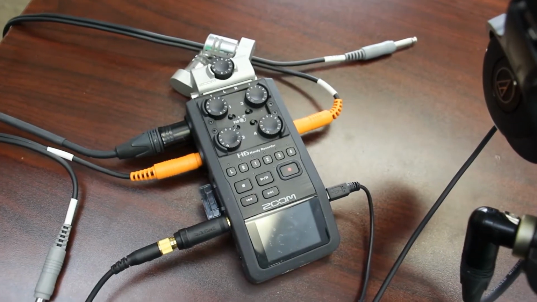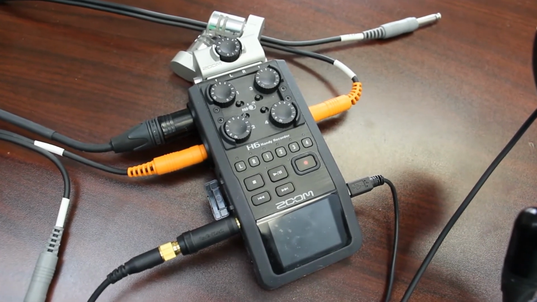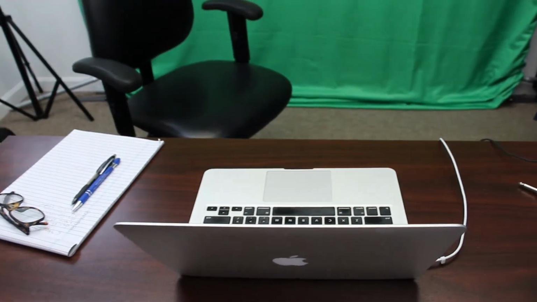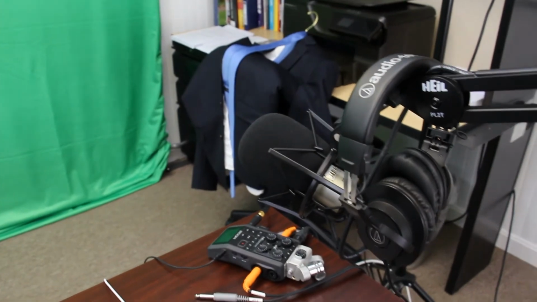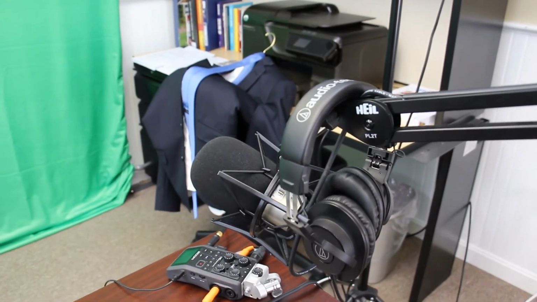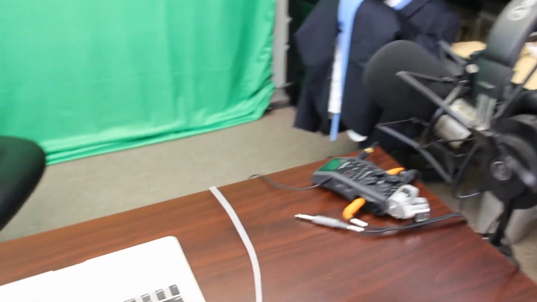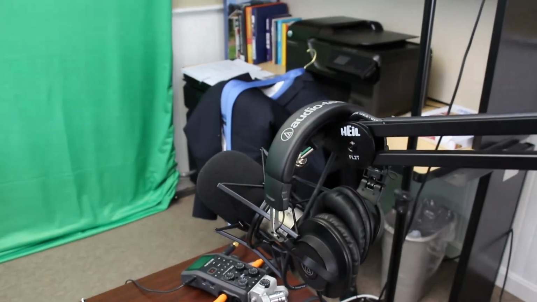The Zoom recorder allows for XLR plugs to come into the side. It can also plug into the laptop. I use a Mac, I'm a MacBook Pro guy. If you are going to do any interviews and you want the best quality sound for yourself, you're going to use something like this setup, and you would need something to plug an XLR into and then subsequently into this. But again, you can use good USB microphones for this sort of thing.